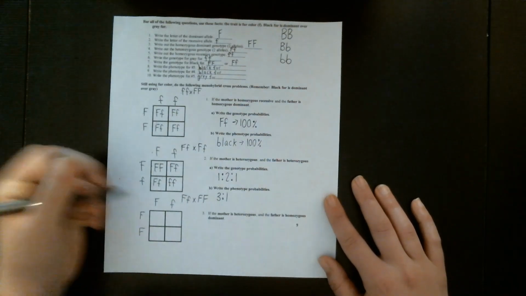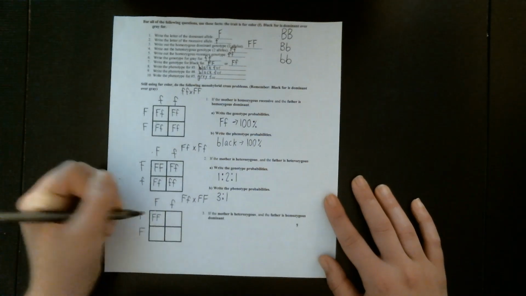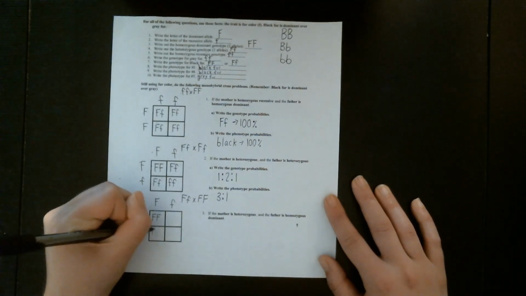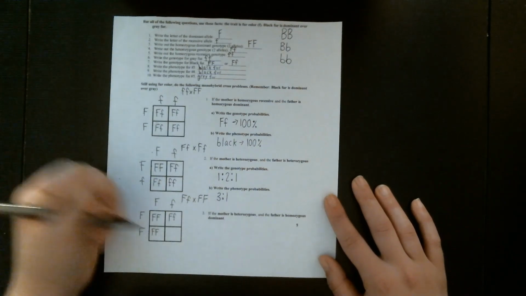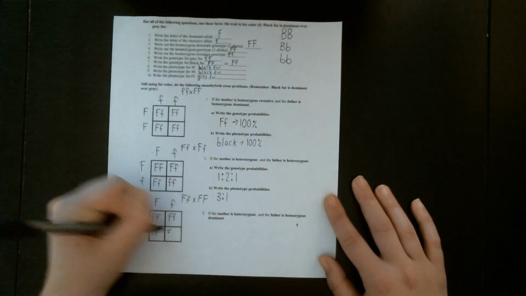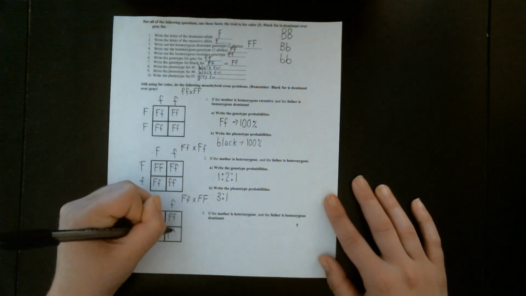So now what can they pass off? We've got a big F, big F, big F, big F, big F, little f, and big F. Oh, why was I just writing a 5? I don't know why I was writing a 5.